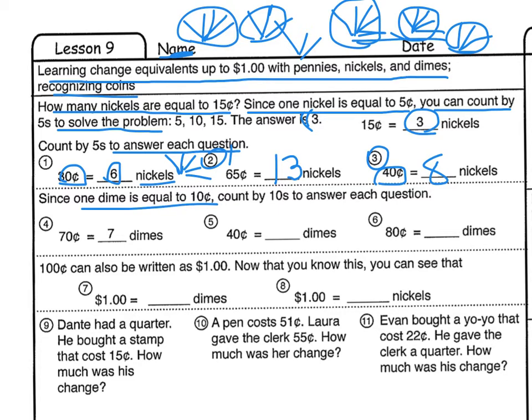A dime is 10 cents. We just count by tens. 70 cents is 7 dimes. Do you see where the 7 came from? 7 dimes, 70 cents. You try 5 and 6.